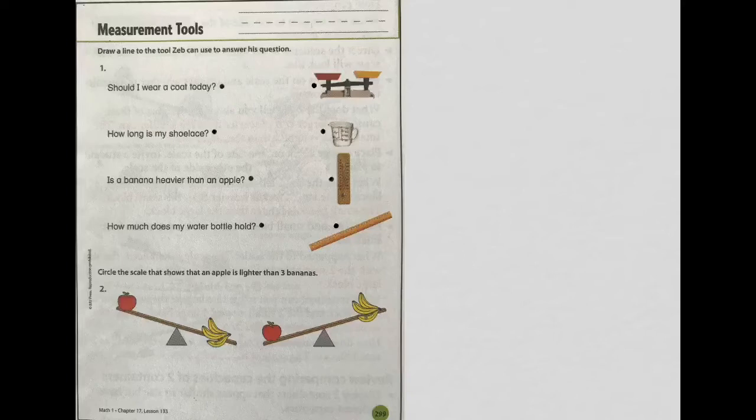We have talked about all of these tools, and each tool helps us to measure different things like length, weight, capacity, and temperature. Okay, so take a look at the tools on the page, just right here on the top. See where my pointer is circling? Okay, this first one, do you remember what that is called? That's a balance scale. That's right. Do you remember what it's used for? Very good. It's to compare the weights of two objects.